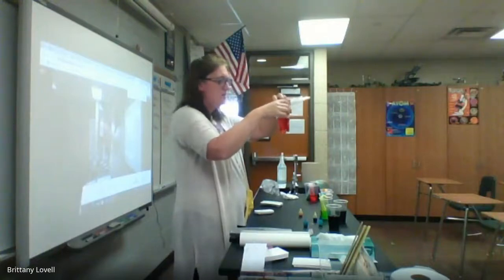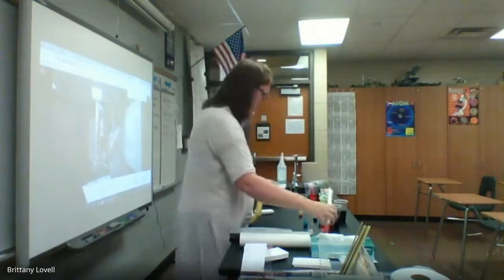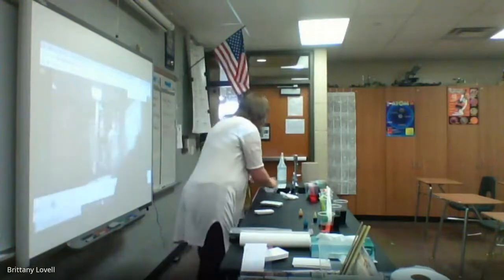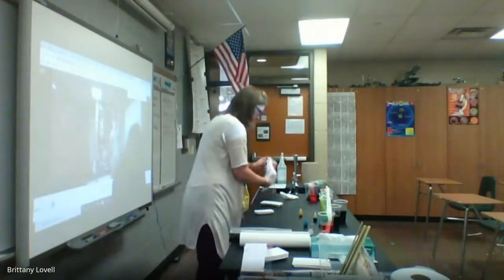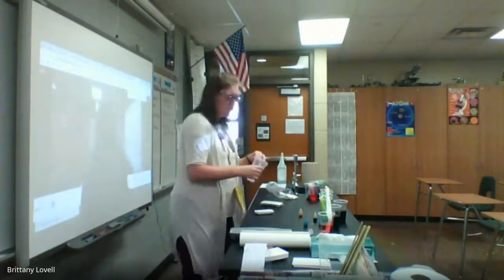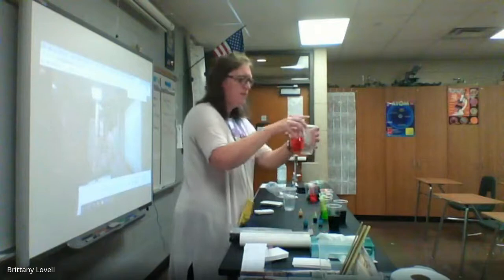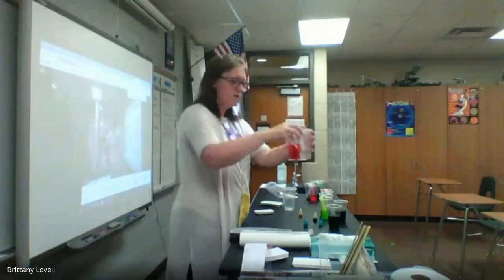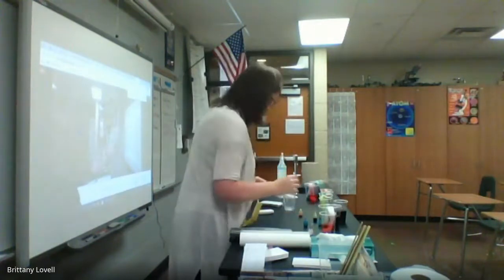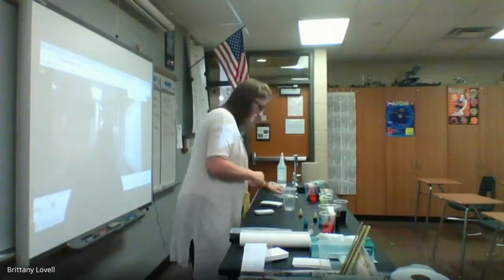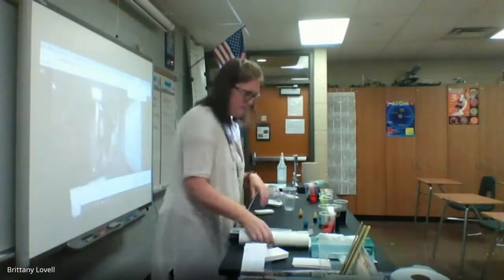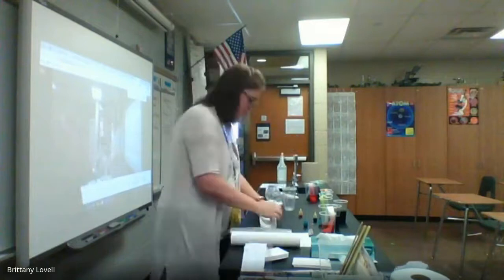Okay, so I'm going to put that in there, and then I'm going to put another cup close to it. Like this. Hopefully if it starts to collect the water, it'll just go in there. Okay. I'm going to do the same thing here. Another paper towel. This one.